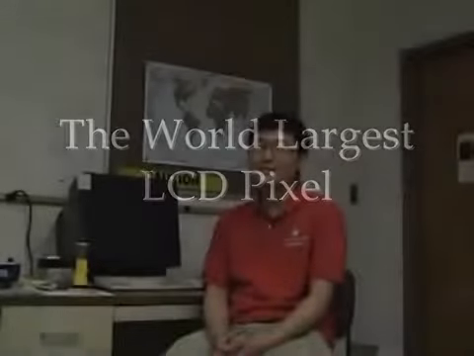Okay, now let's make the world's largest LCD pixel. I have a polarizer here, same as sunglasses, but this is pretty large. So this is the world's largest pixel. The second item I have here is the normal flashlight.